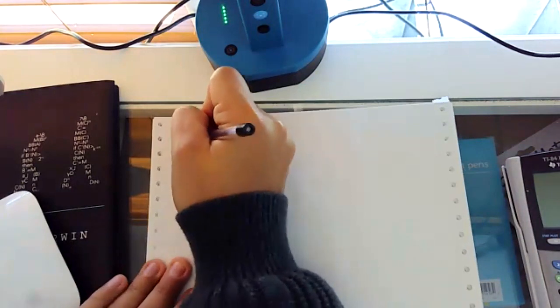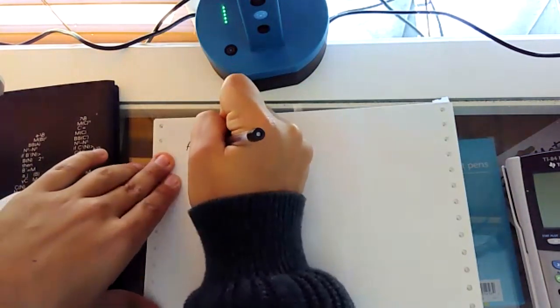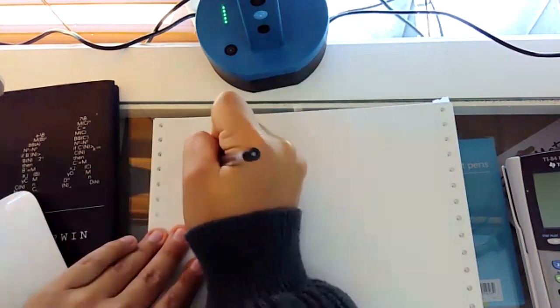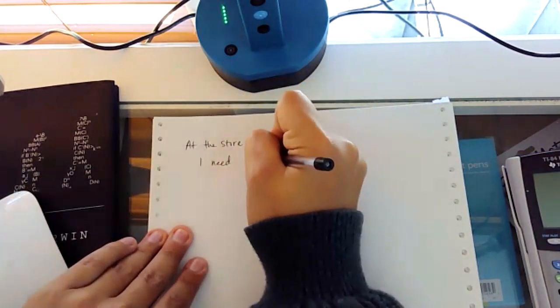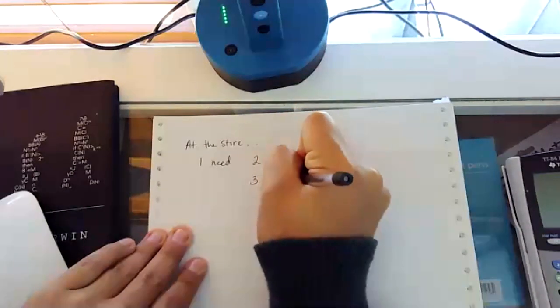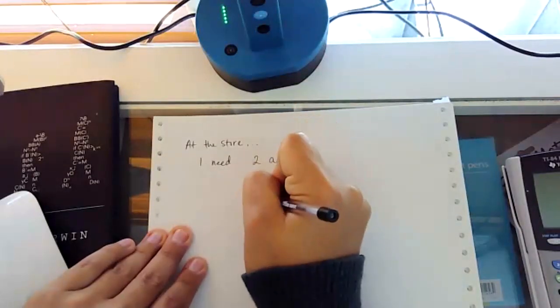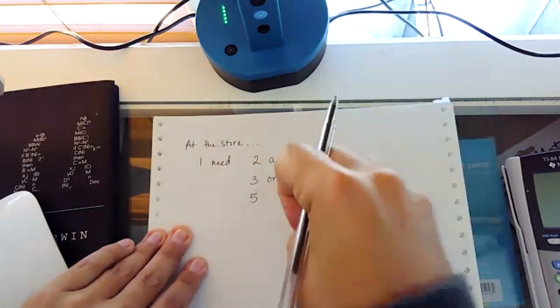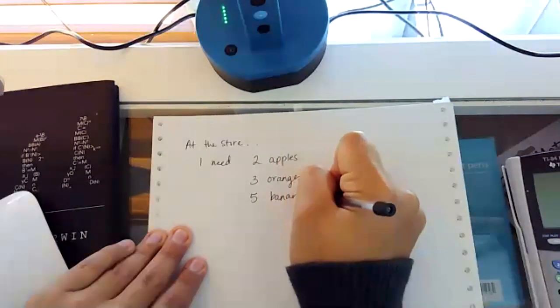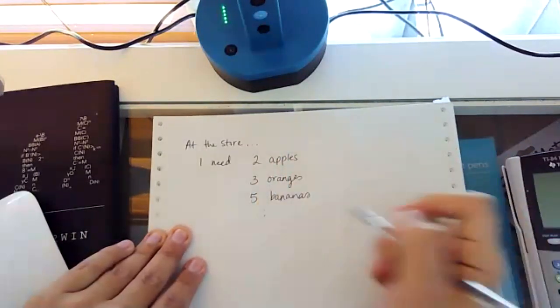I might say, okay, at the store, I need 2 apples, 3 oranges, 5 bunches of bananas, or maybe 5 little bananas, I don't know. Okay, and so on. I have a grocery list.